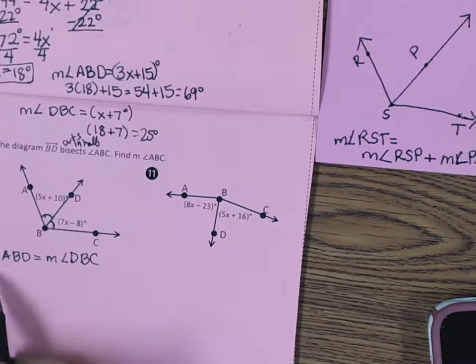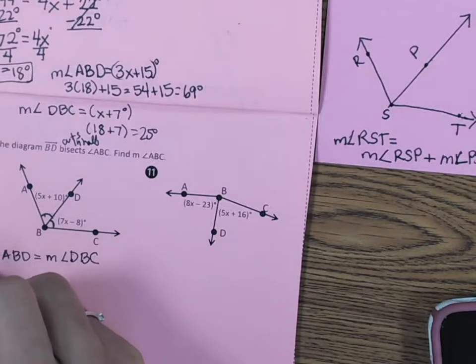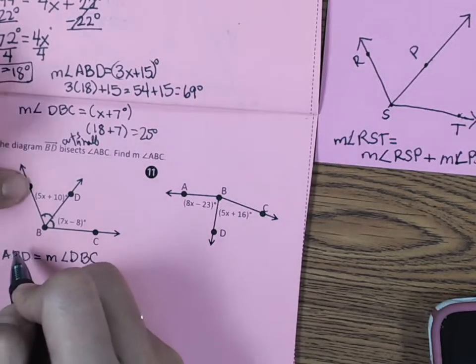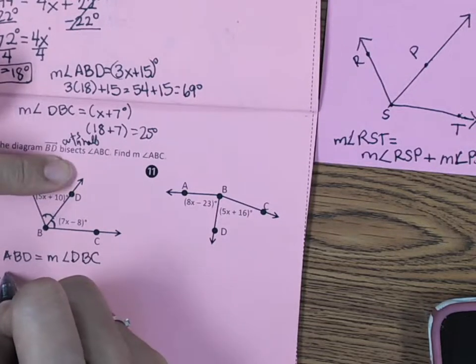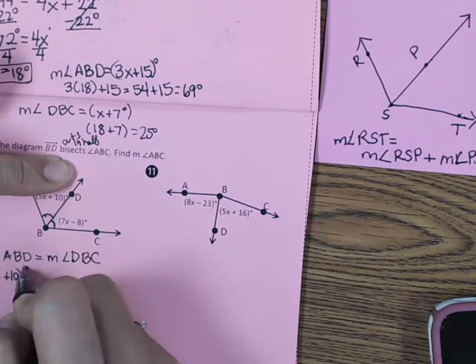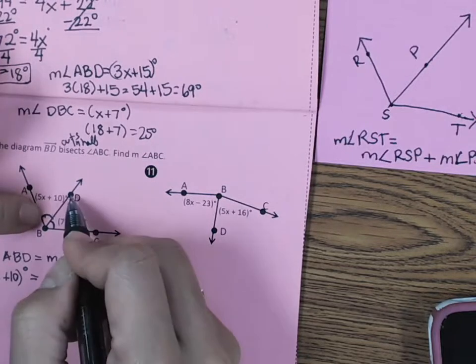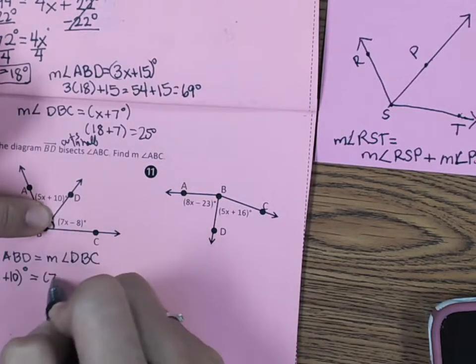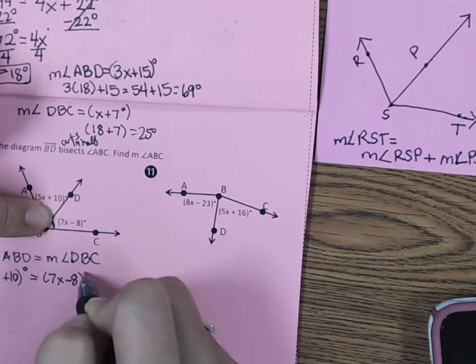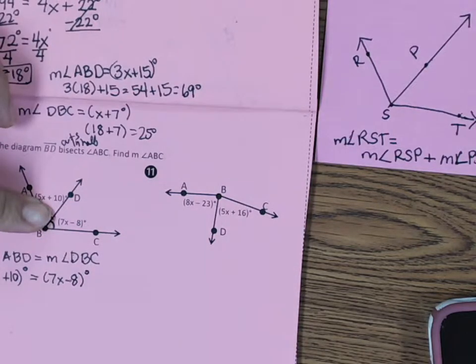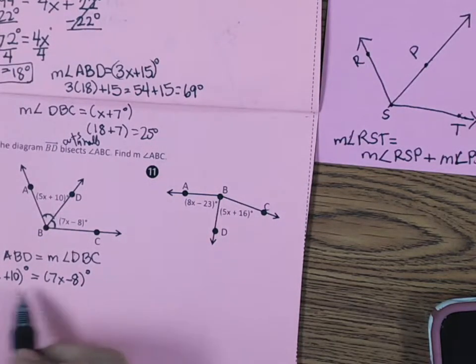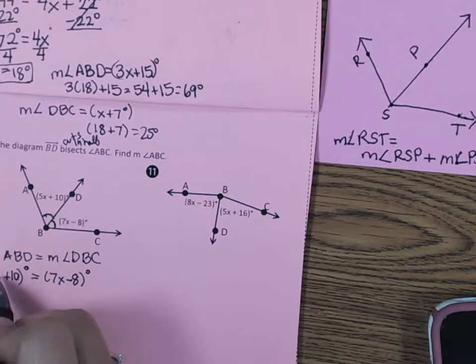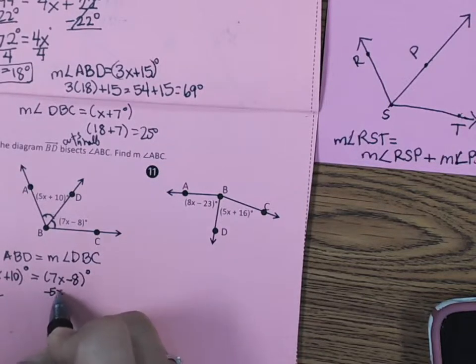Okay, so now I just substitute. 5x, okay, measure ABD is 5x plus 10 degrees equals the measure of DBC, which is 7x minus 8 degrees. Okay? So now I just solve for x again. So let's see. I'm going to subtract 5x from both sides.